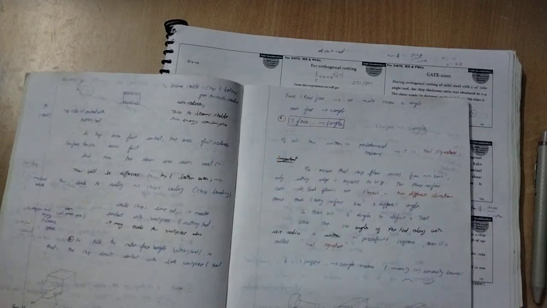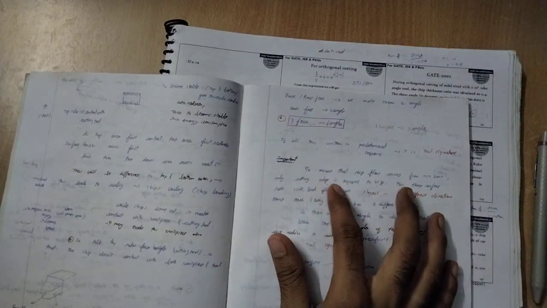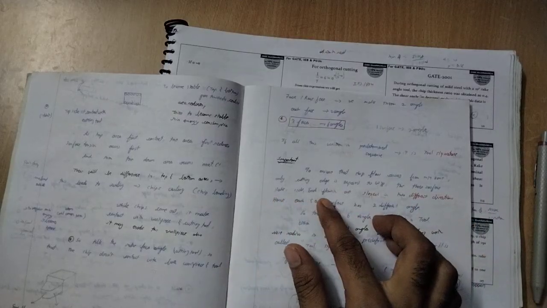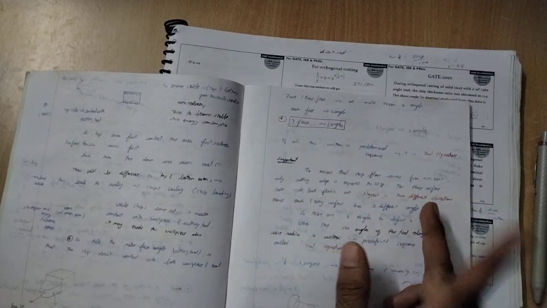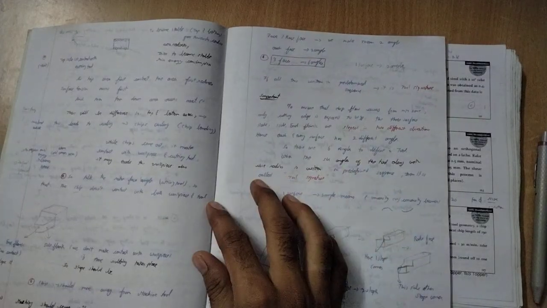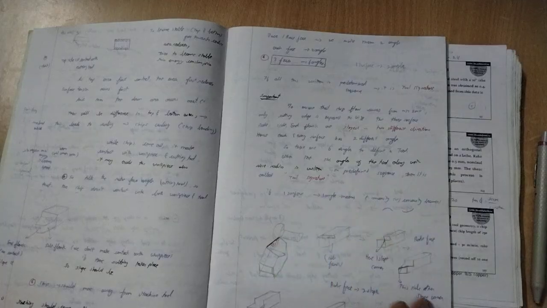If all this is written in a predetermined sequence, it is called the tool signature, okay. To ensure the chip flows away from the machine zone, only the cutting edge is exposed to the workpiece, okay. Then the 3 surfaces, rake, side and flank, are sloped in 2 different directions, okay. This is just a normal thing, okay. So when we write the tool angles in a particular sequence, it is called the tool signature, okay. By this we can understand.